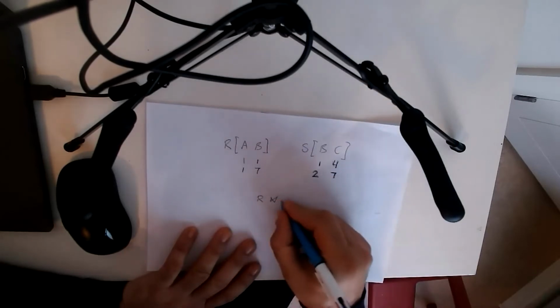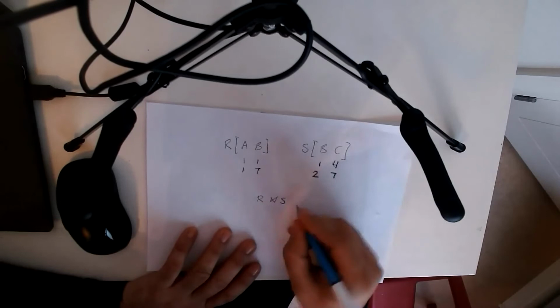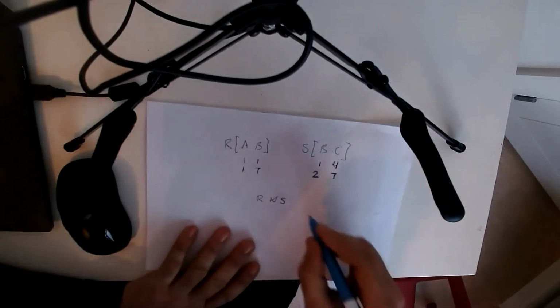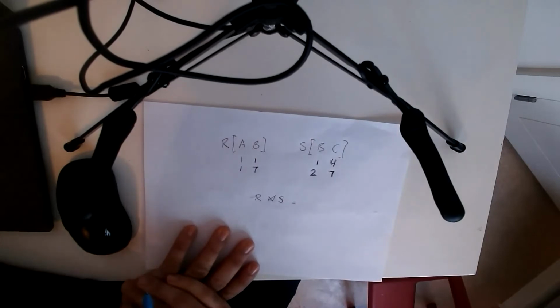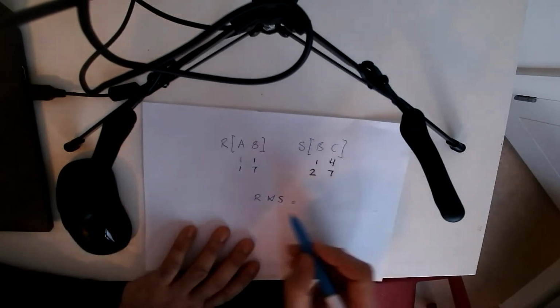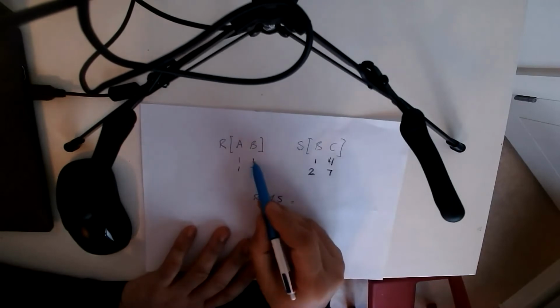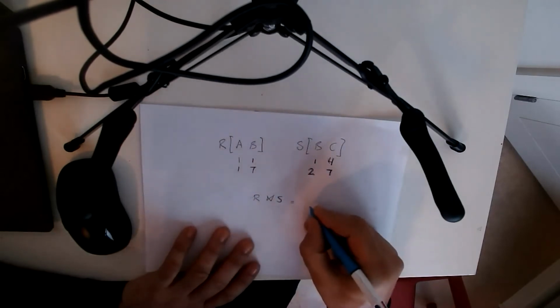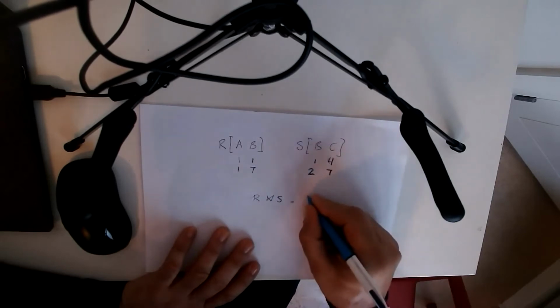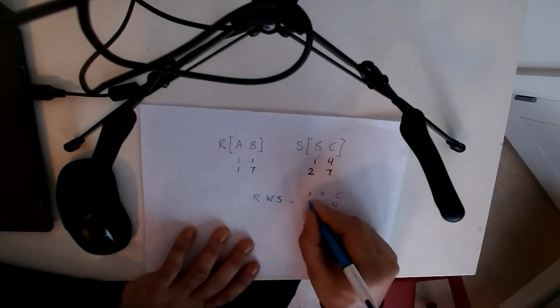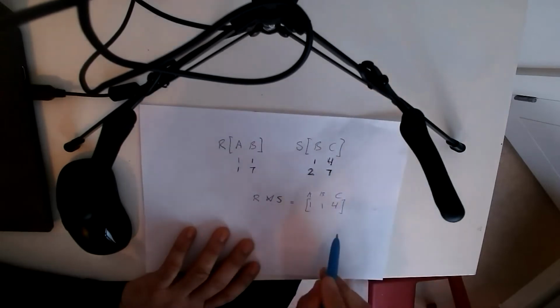So what is R natural join S? I hope people can tell me what that equals. It's a natural join, so the attribute it's going to join on is the B attribute. So it winds up just being 1, 1, 4, for A, B, C. That is the natural join between these.